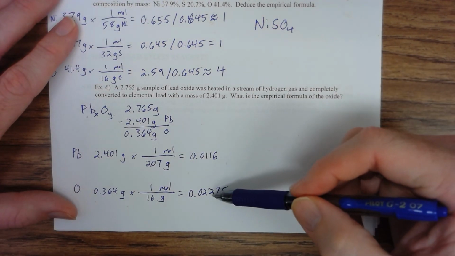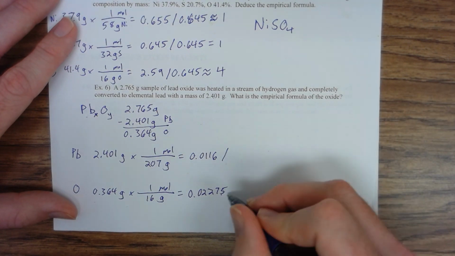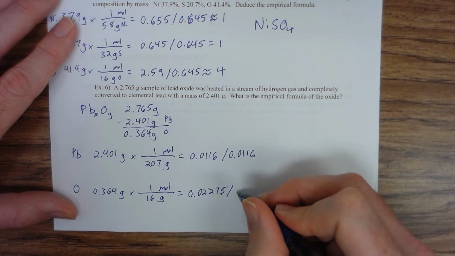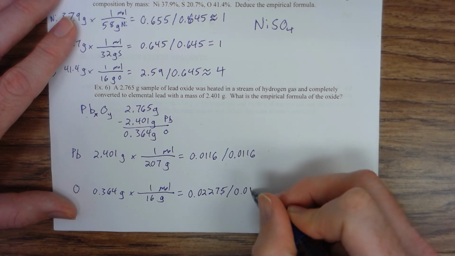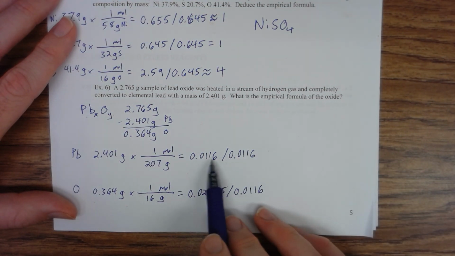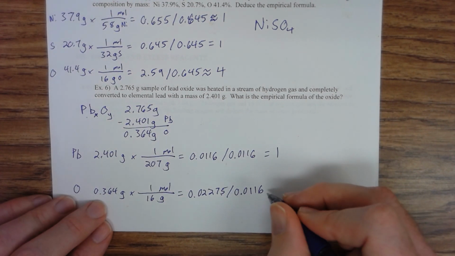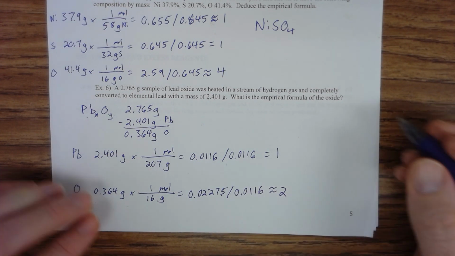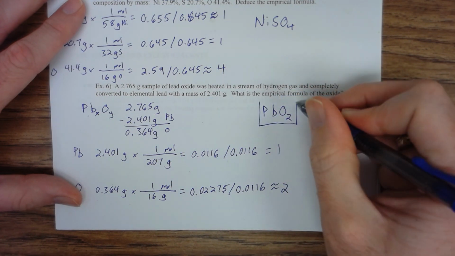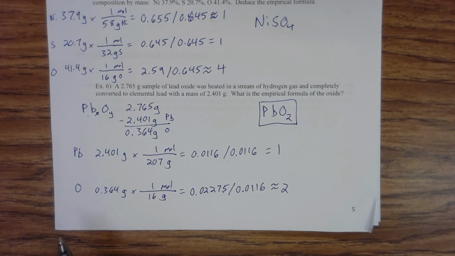You don't have to be all that precise, but be kind of close, because when you divide these, you want to get them somewhat close. Maybe 3 sig figs is fine. And so we divide by the lowest number, and this one's obviously 1, and this one is close to 2. So our empirical formula is PbO2, similar to what we expected, either PbO or PbO2. All right, that's going to be it for empirical formulas.